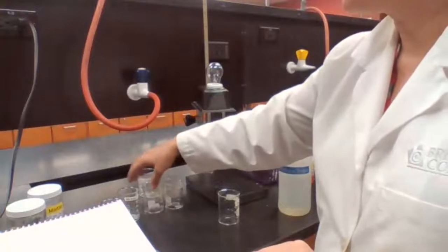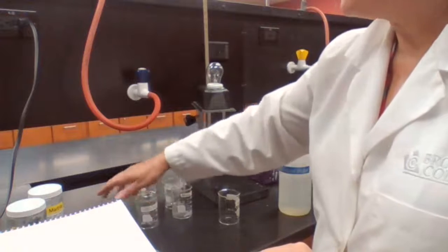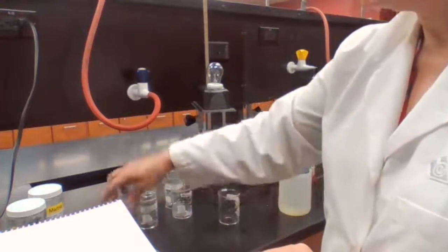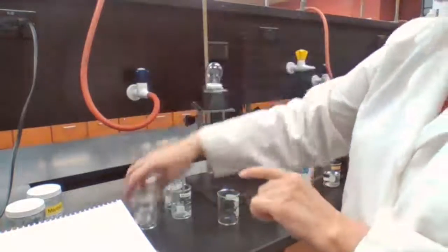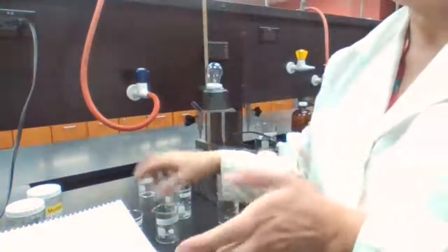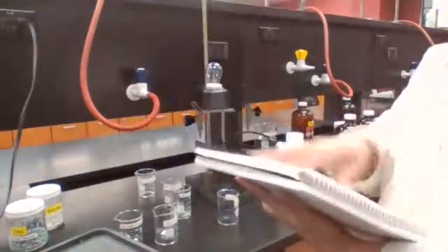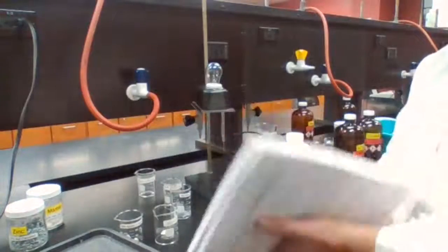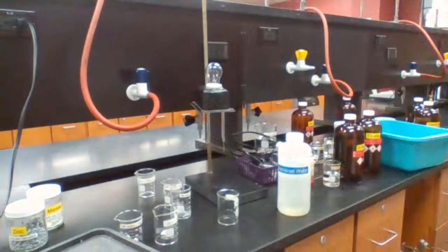We are going to take a piece of marble and add acetic acid, and take a piece of marble and add HCl, to compare which one is stronger. The acids we are going to use are 6 molar acetic acid and 6 molar hydrochloric acid.